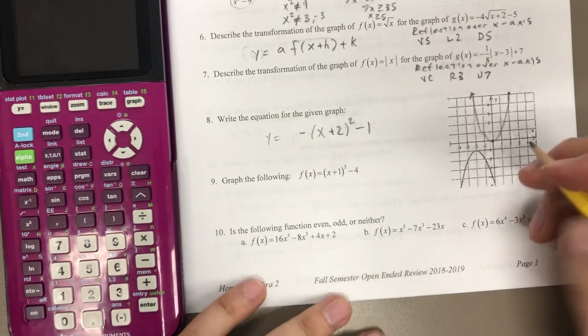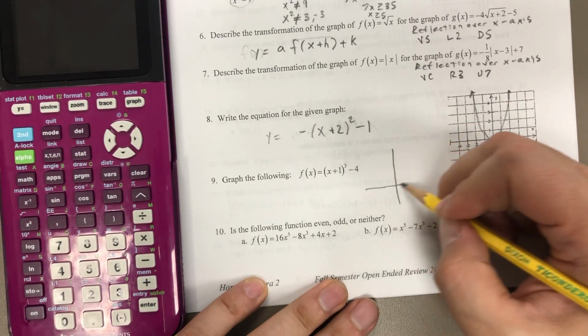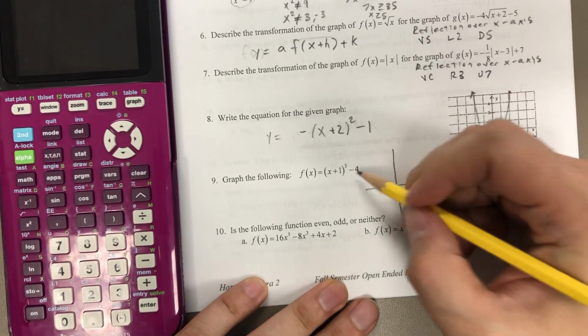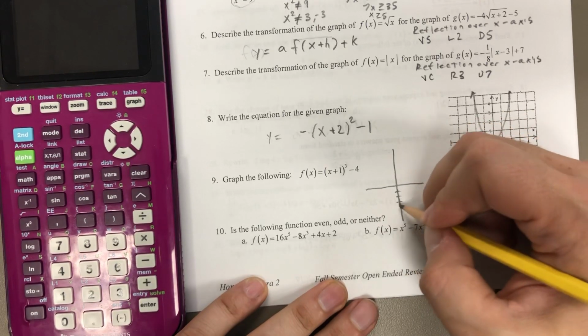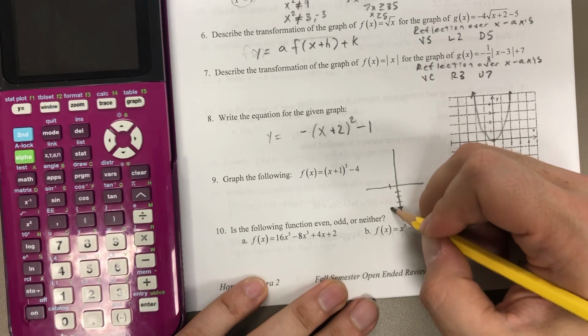Anyways, all right, so graph the following. So let's just do a really basic graph on this. So it's a cubic function. The whole graph has been shifted down 4, 1, 2, 3, 4. And then also it's moved to the left 1, so over 1. So right there is where it starts.